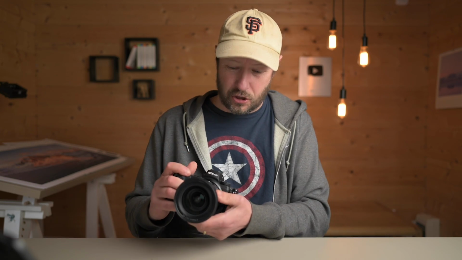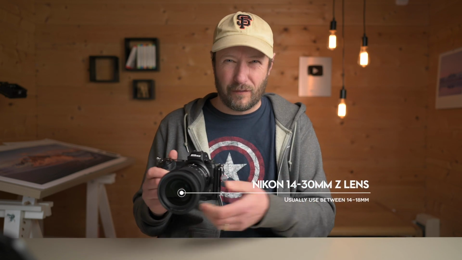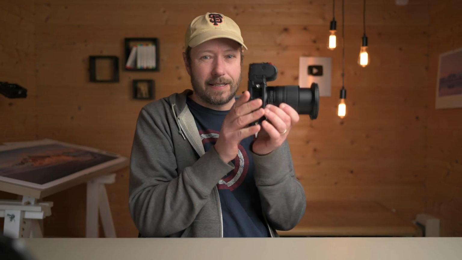So before I get started, let's start by talking about the gear. I don't talk about gear much, but I think it's important just to mention what I use. So I tend to use an ultra wide lens. This one's a 14 to 30, and I use it between about 14 and 18 millimeters. And when I'm shooting, I tend to be shooting not like that, but like that. Or if I'm shooting in landscape, then like that.